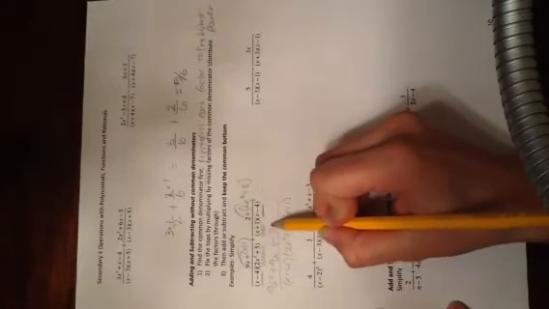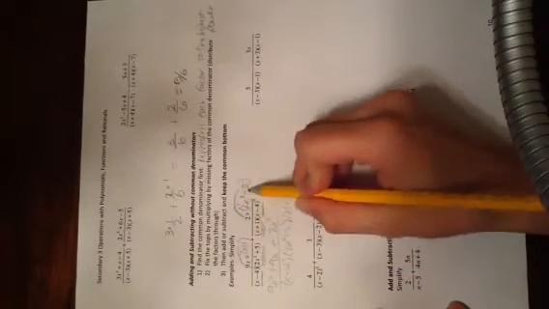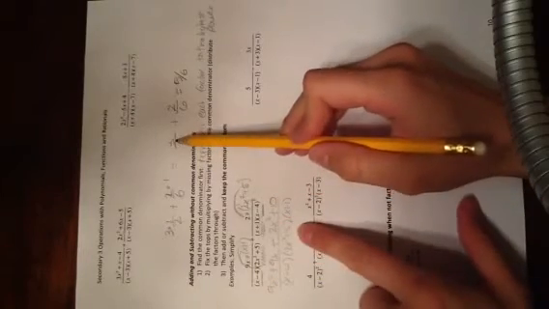So this is 9x squared plus 9x. Remember, this is what we did the other day. This is multiplying polynomials. Then you have a plus in between, and then this will be 2x squared plus 10.